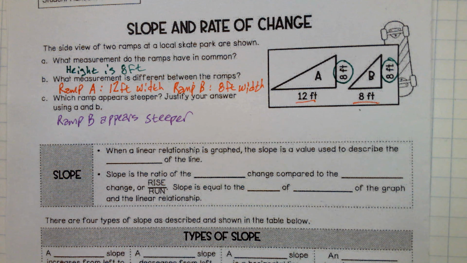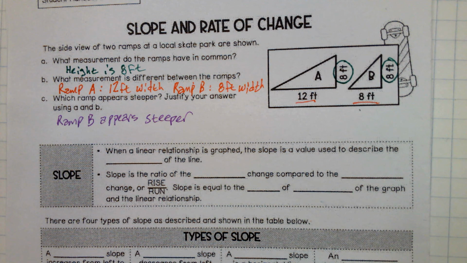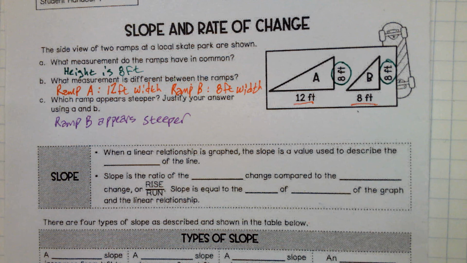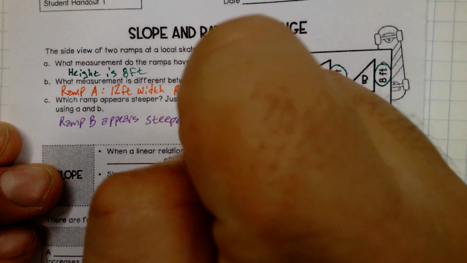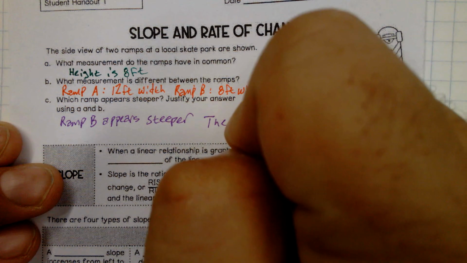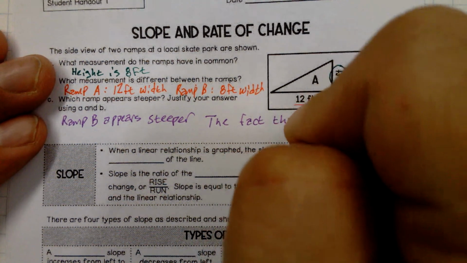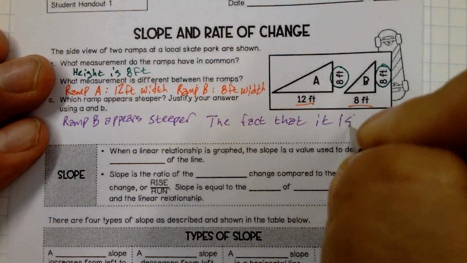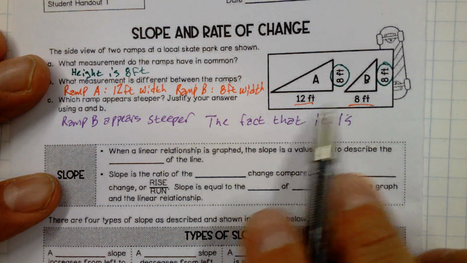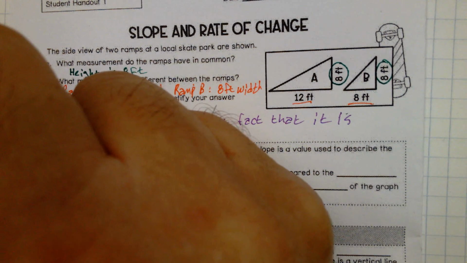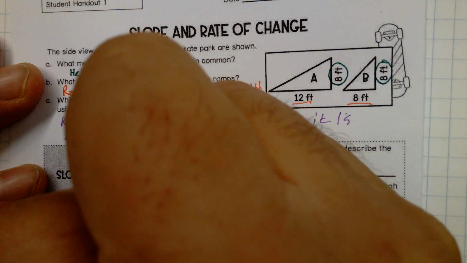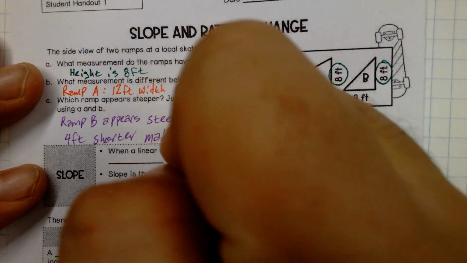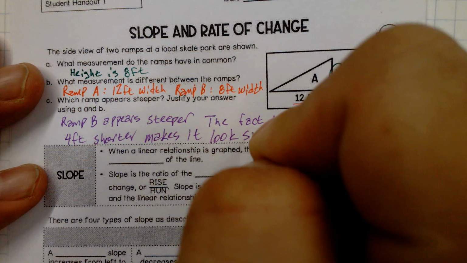Exactly. Even though they go the same height, right? But it looks like it's higher. Like if you were to elongate it, it would go higher. The fact that the width is shorter makes it look steeper, doesn't it? So let's put that. The fact that it is how many feet shorter in that width? 4 feet. The fact that it's 4 feet shorter makes it look steeper.